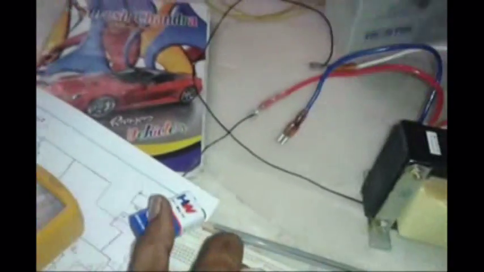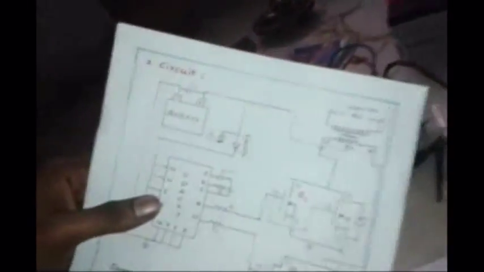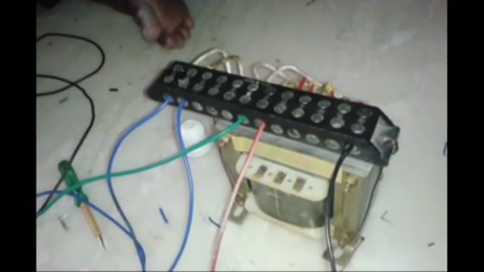So that's all. One more important point I want to reveal is to be careful with the transformer, because the transformer can generate 230 volts output. If you are careless, you will face shocks. If you see that the transformer is not making any sound, it's not connected.